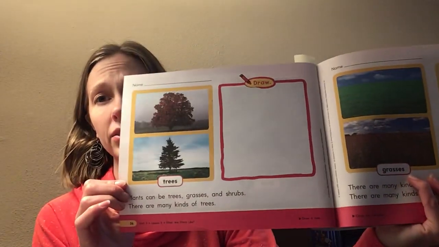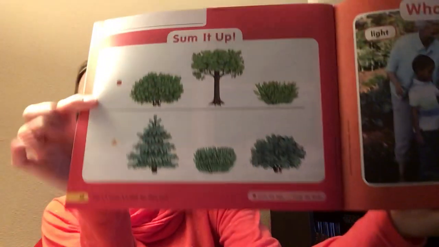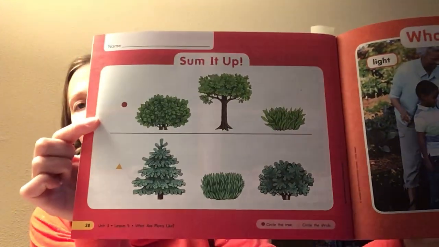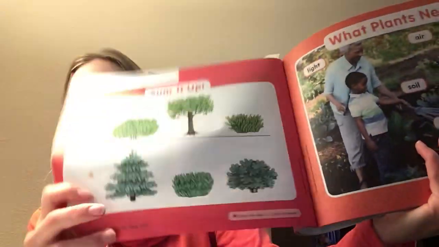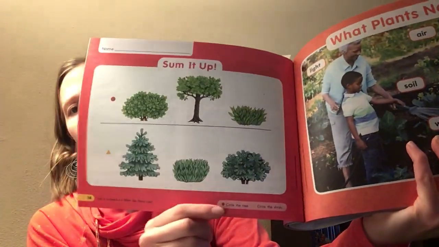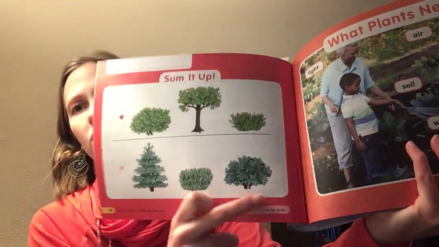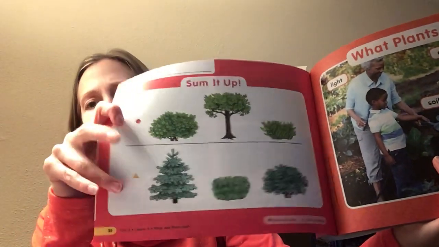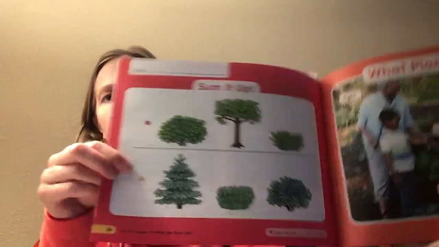And I read it together with my family. Take a good look at the pictures. There's an activity for you to draw something here. And all the way through page 38, where you sum it up on this page. And down here, parents, are the questions, what they need to do in each row. So here's the circle, and here is the triangle.